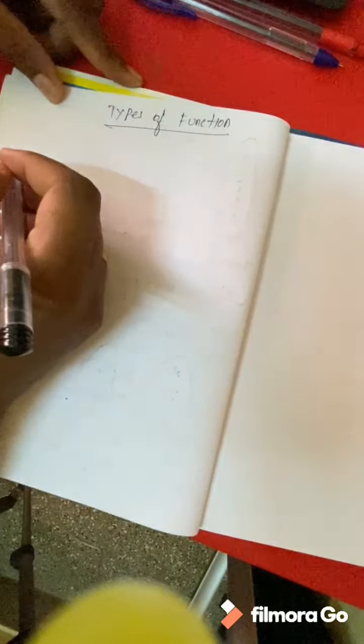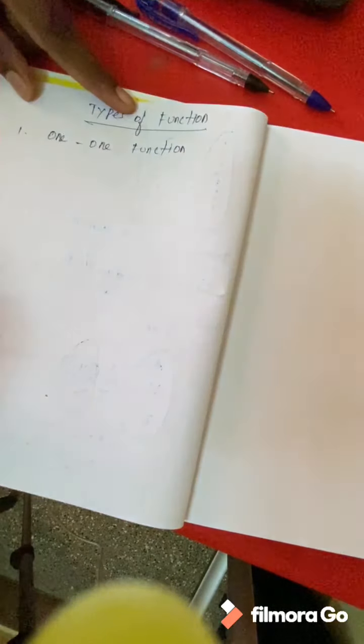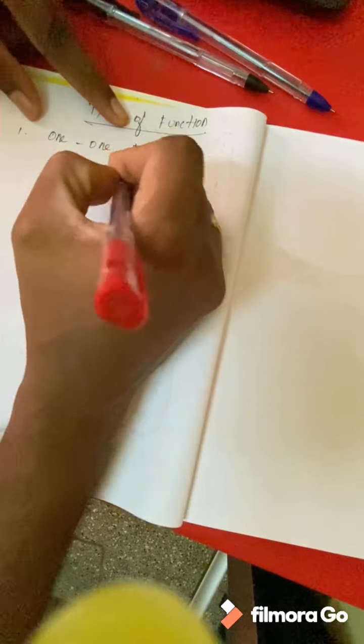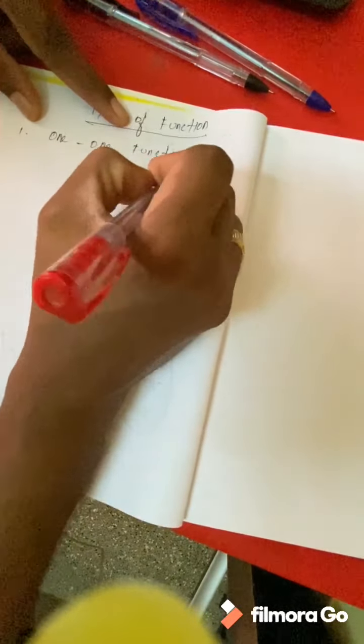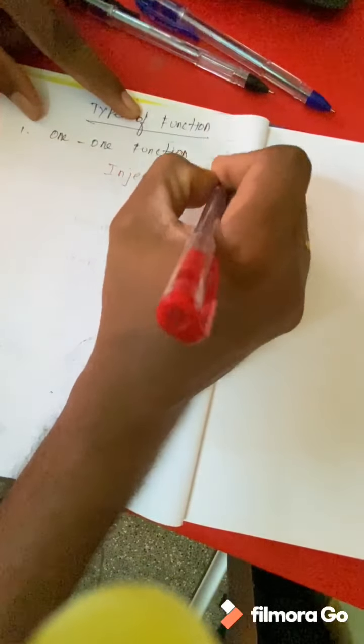Next, types of function. First one, one-one function, or injective. One-one function or injective function.